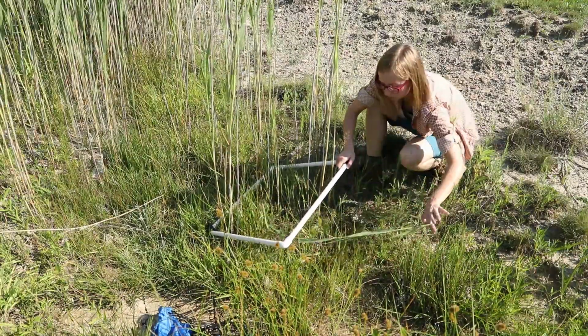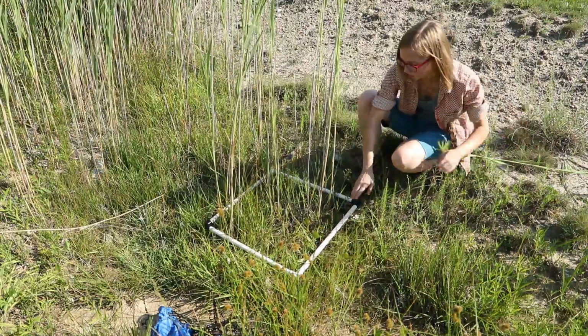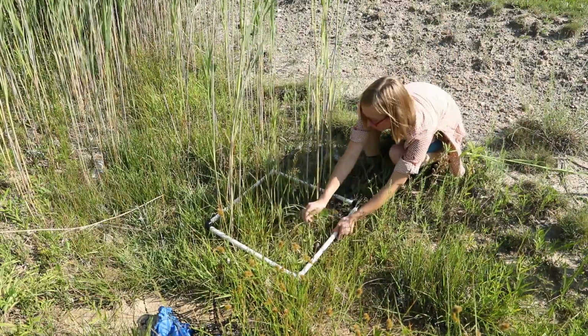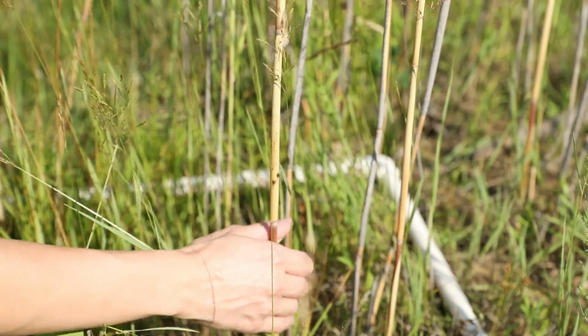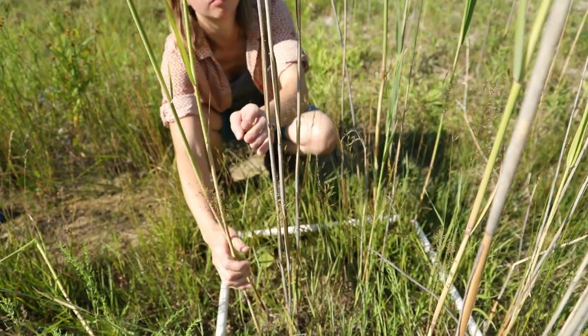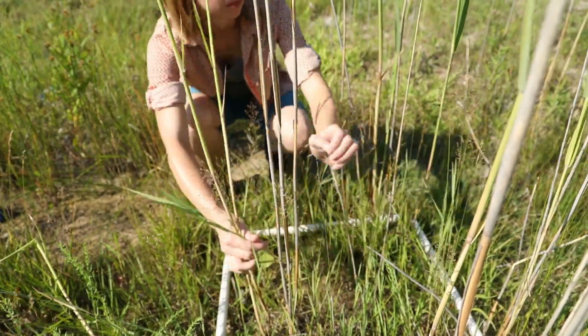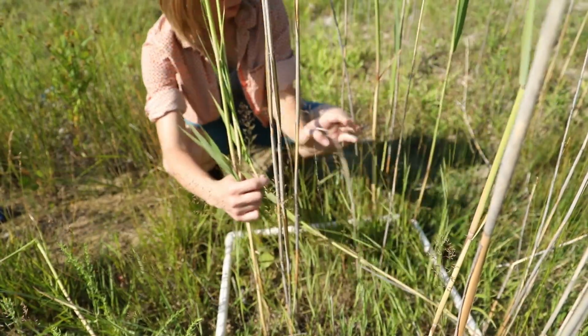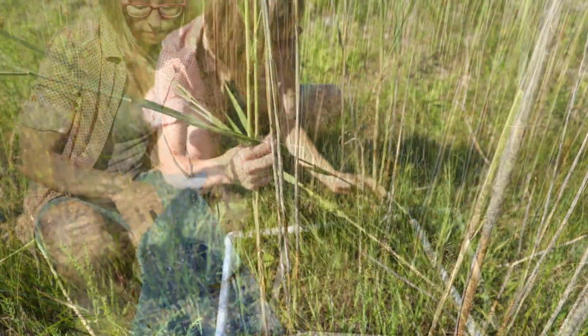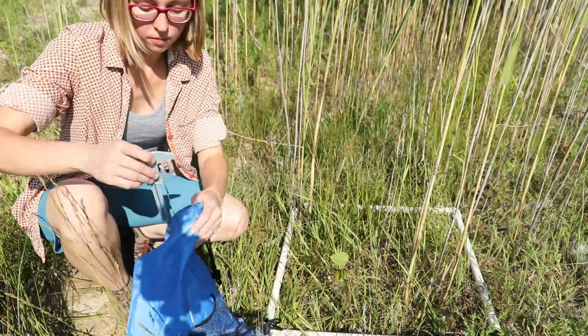Count the number of live Phragmites stems within the quadrat, including only those that are rooted within it. Make sure not to count other similar-looking grasses. Some stem counts may be as low as 8 or 10, despite the presence of dead biomass, sometimes making stands appear much denser. Next, you'll need to take 3 stem diameter measurements using the vernier calipers.